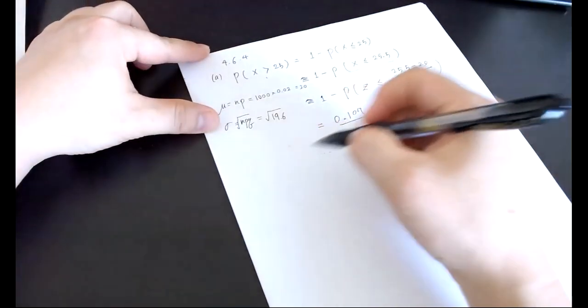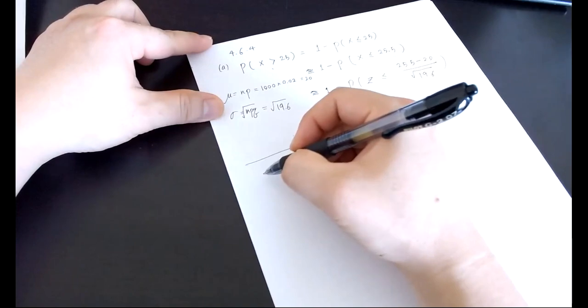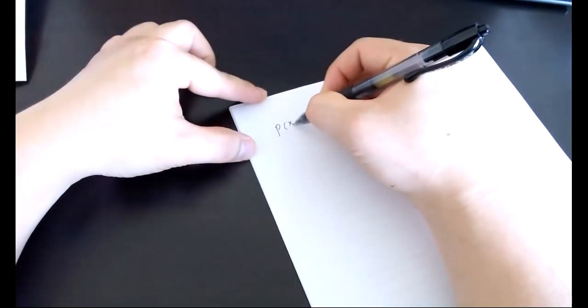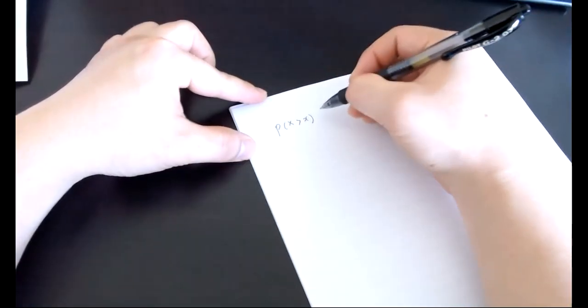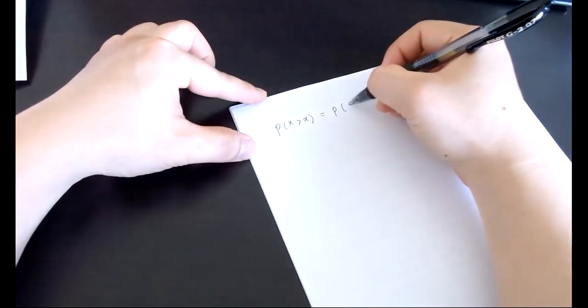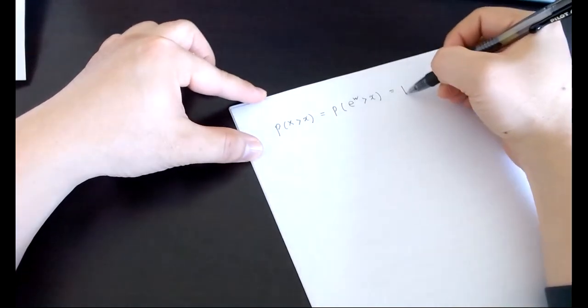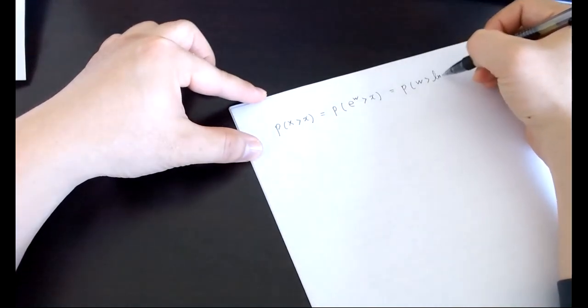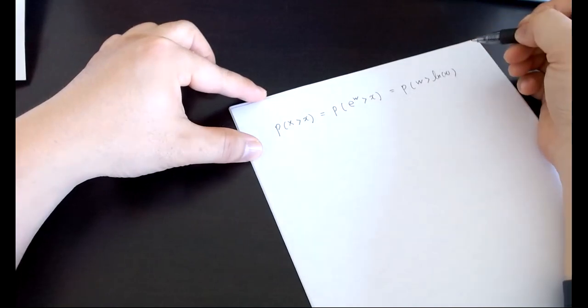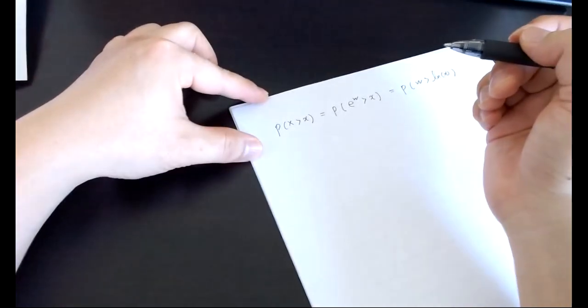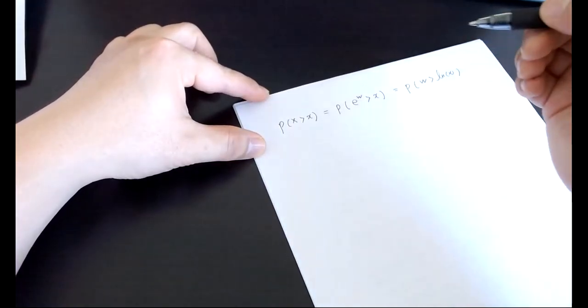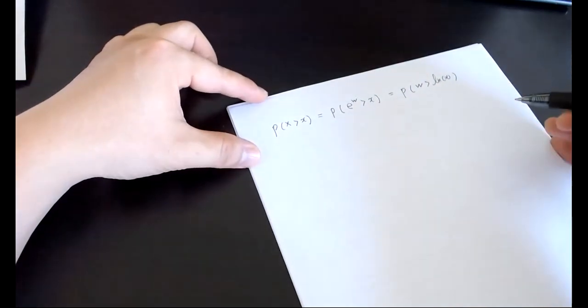So now here, what we're going to do is find the probability. Let me do it on a new paper. We want to find the probability that X is greater than x, right? So this is equal to the probability that e to the W is greater than x, which is equal to the probability that W is greater than the natural log of x.